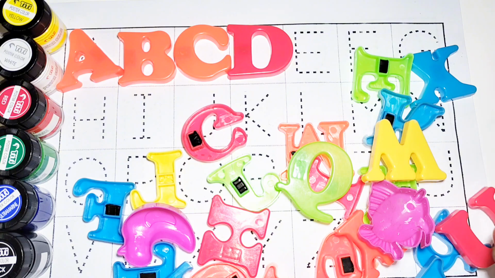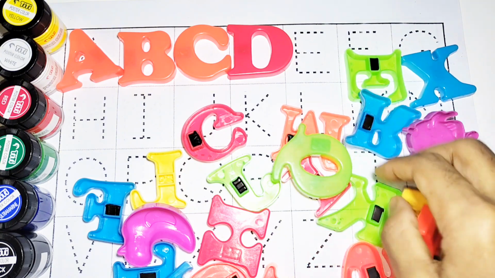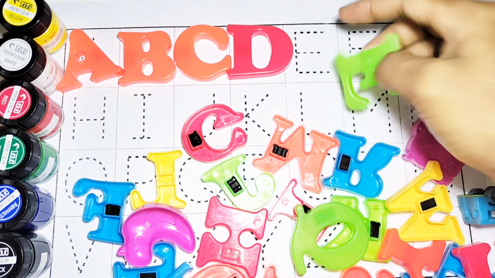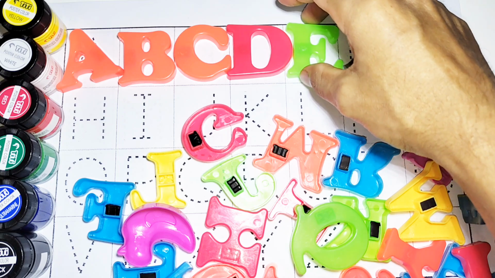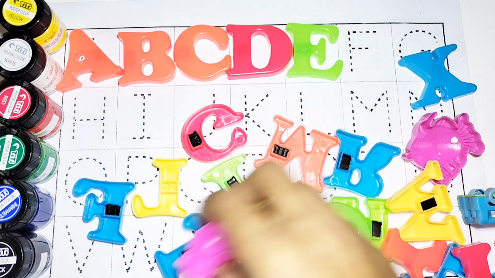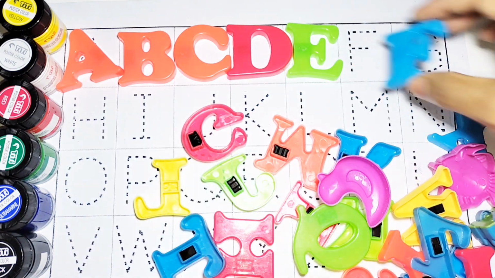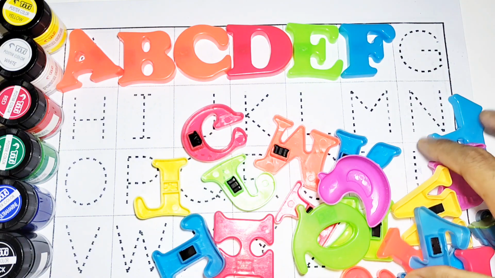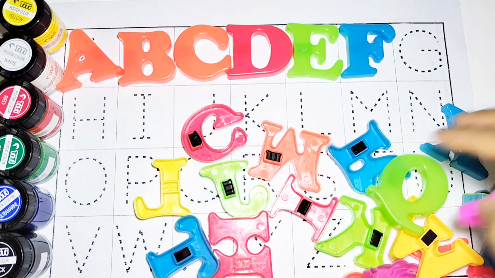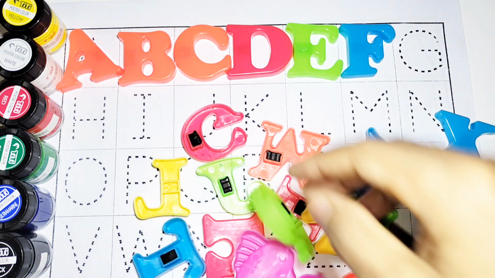The next one is E. Now we're finding E. E for egg, E for elephant. The next one is F. F for fish, F for fan. And now we're finding G. The letter of G.